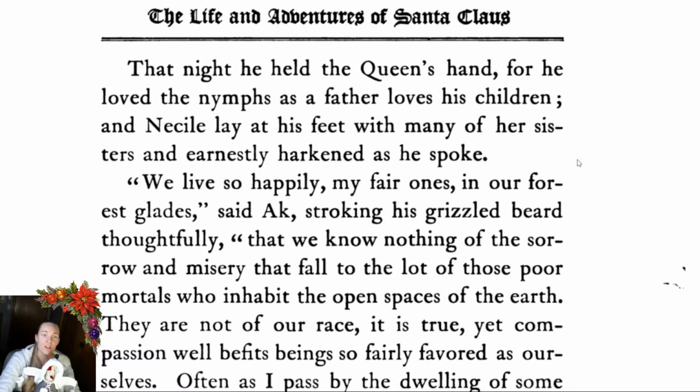That night he held the queen's hand, for he loved the nymphs as a father loves his children, and Necile lay at his feet with many of her sisters, and earnestly hearkened as he spoke. "We live so happily, my fair ones, in our forest glades," said Ak, stroking his grizzled beard thoughtfully, "that we know nothing of the sorrow and misery that fall to the lot of those poor mortals who inhabit the open spaces of the earth. They are not of our race, it is true, yet compassion well befits beings so fairly favored as ourselves.